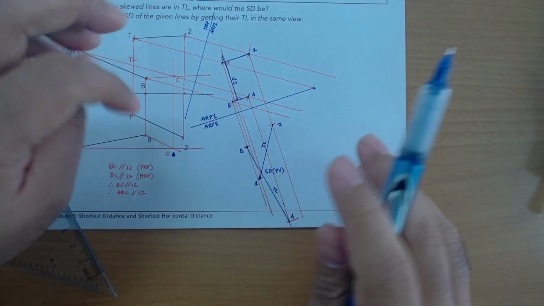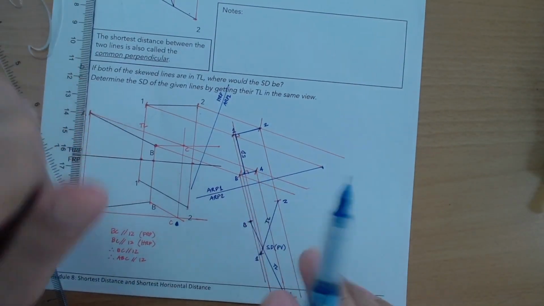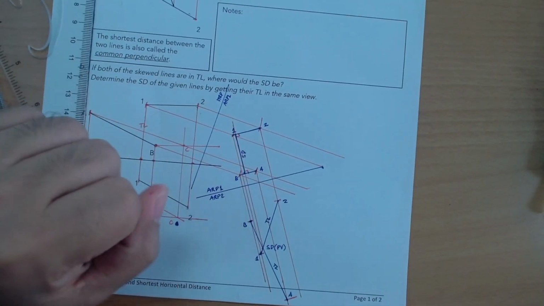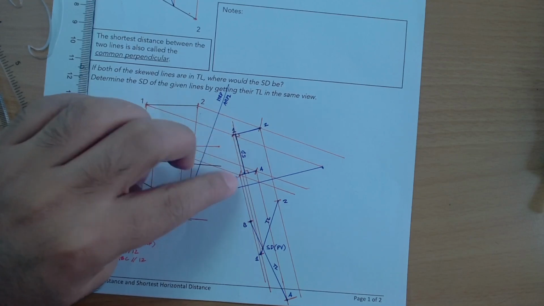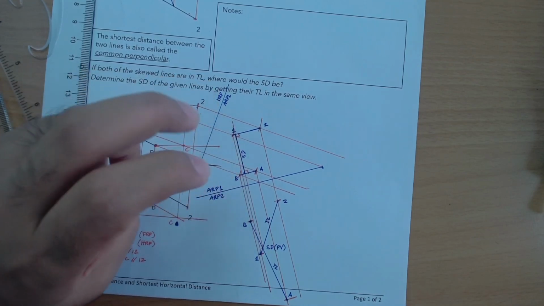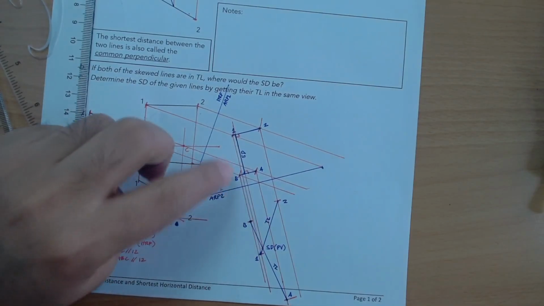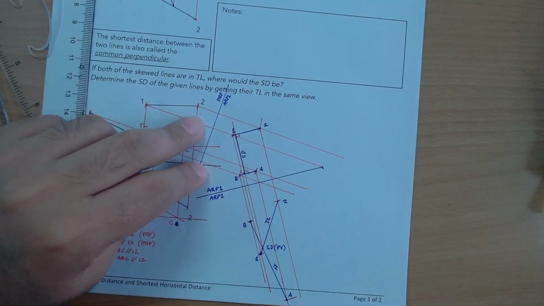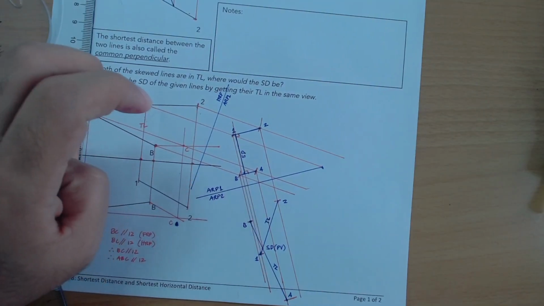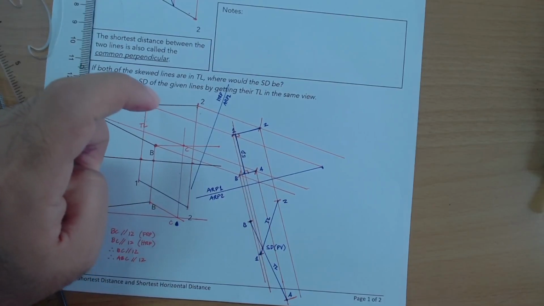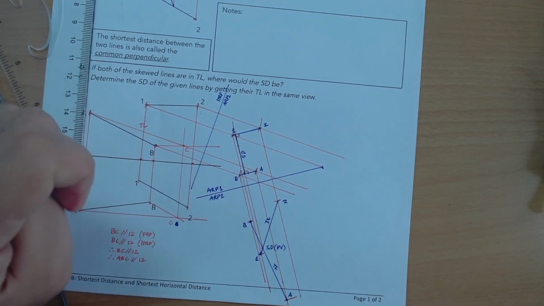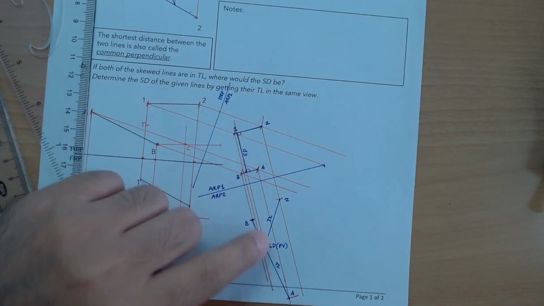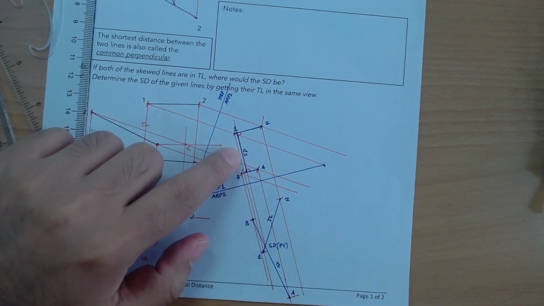So which of these lines do you think is true length? Again, this is perpendicular, no? So one of them, we have concluded that this is perpendicular, so one of them should be in its true length. So is it 1, 2, BA or SD? Based on ARP1, which do you think is true length? 1, 2. But 1, 2 is already true length here. So it should be SD, no?